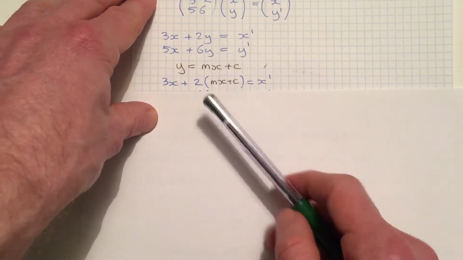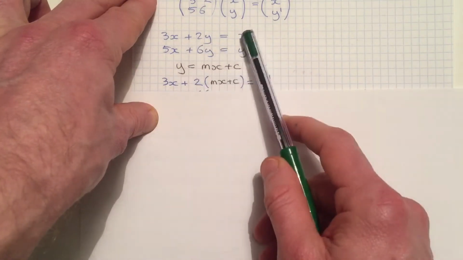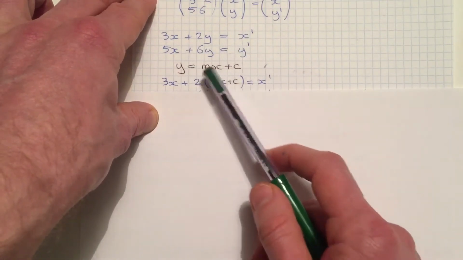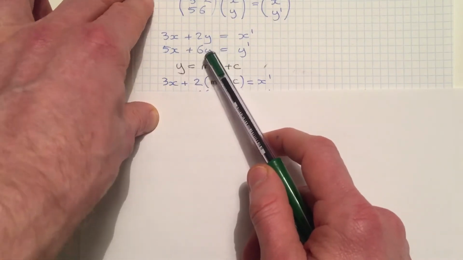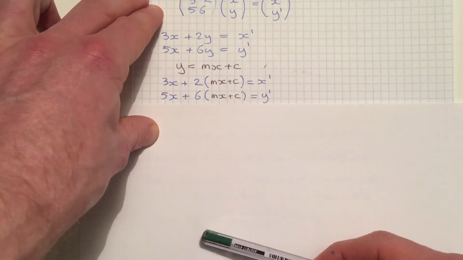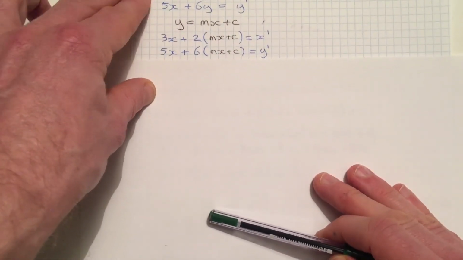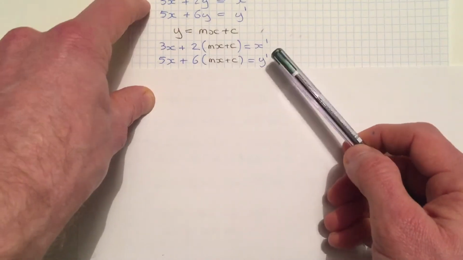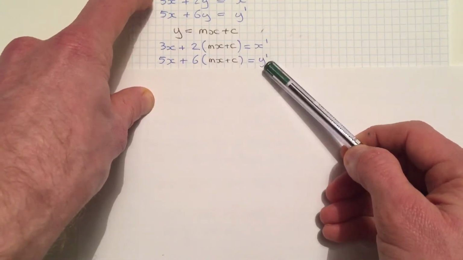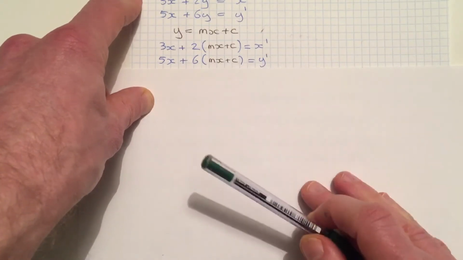In that first equation, I've got 3x, I've got 2 lots of the mx plus c equals x'. And I'm going to do exactly the same for the second equation. Instead of y there, I'm going to make that equal to mx plus c here. Next, I know that the x' and the y' also lie on the line y equals mx plus c.